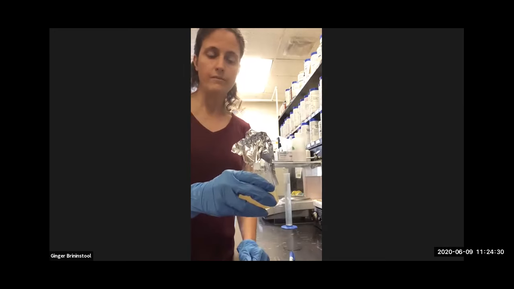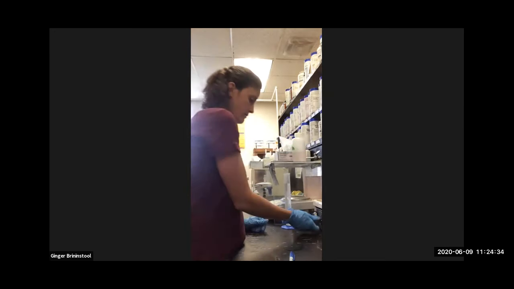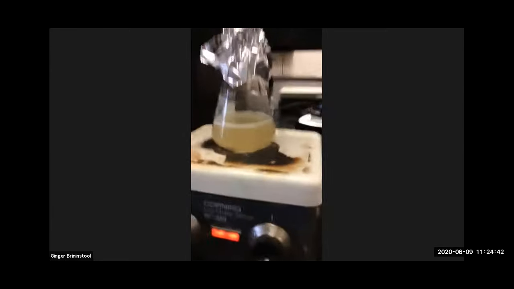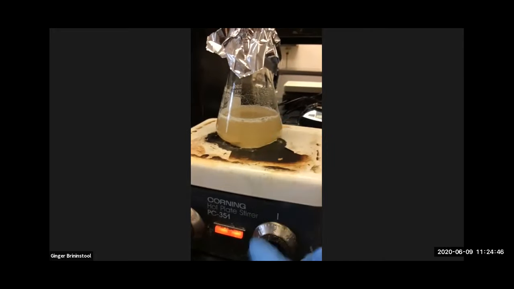There we go, like that. So we need to melt the agar. So I'm going to put it on the stir plate over here. All right, and this has got a heater, and it's pretty warm. I might turn it up a tad bit. A little warm, but it's also stirring.